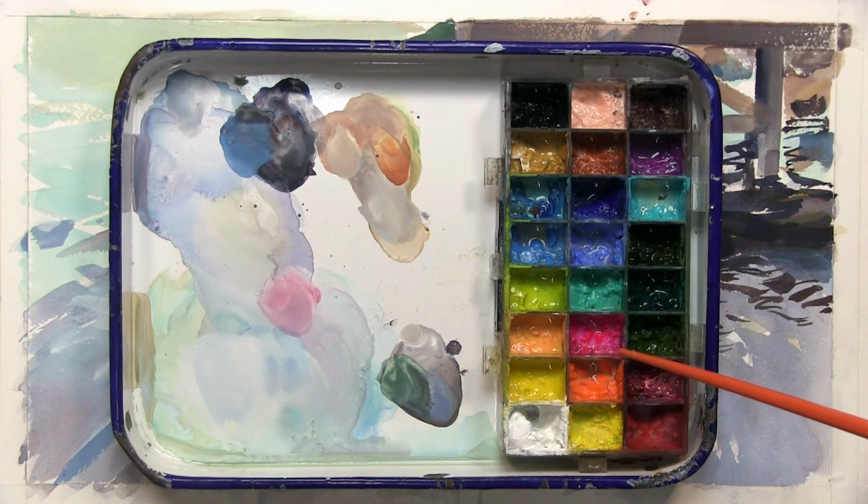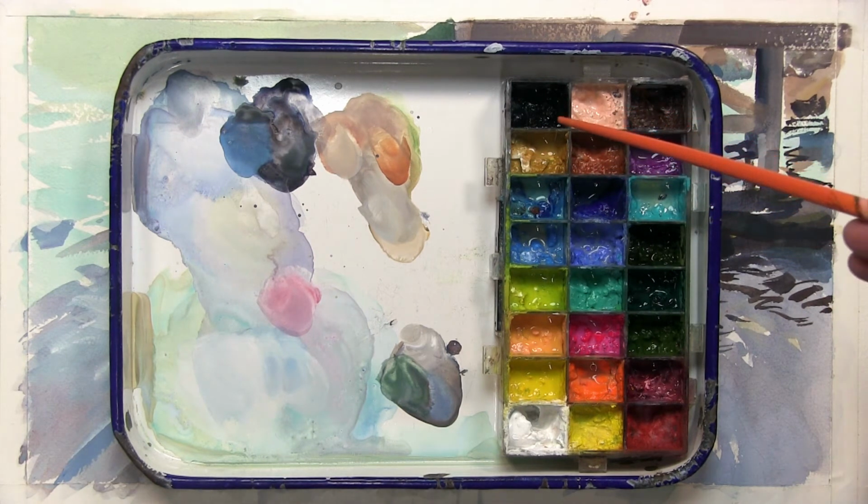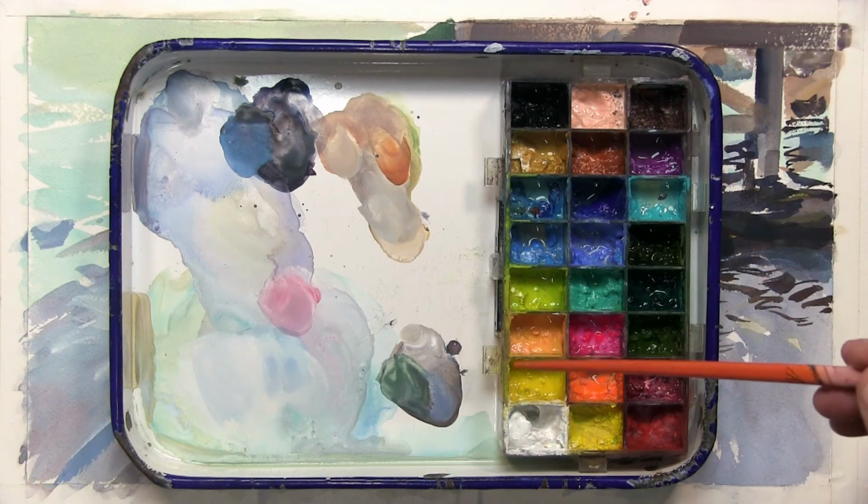As for my actual colors, I arrange them from warms to cools, with the earth colors at the end. If you want to explore this more, I made a previous video on plein air painting and painting gear you can see on my channel.